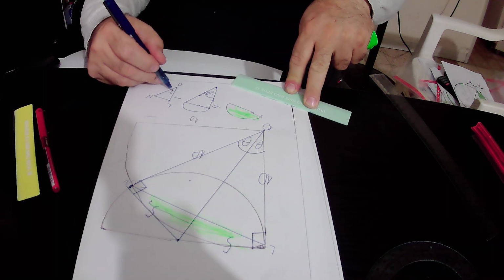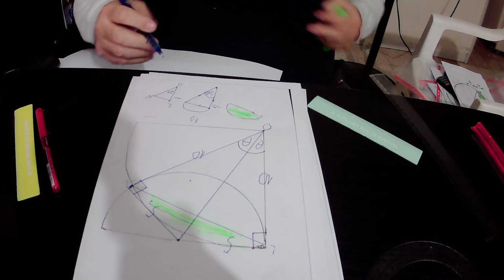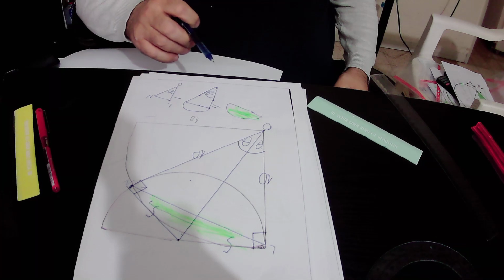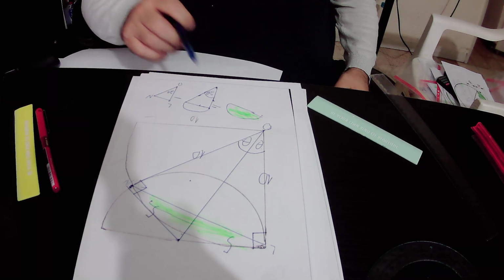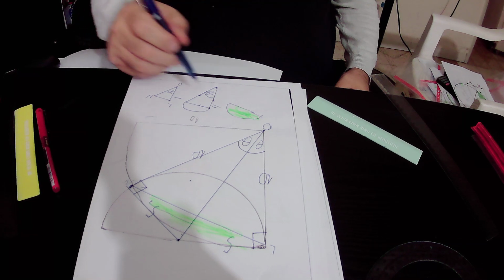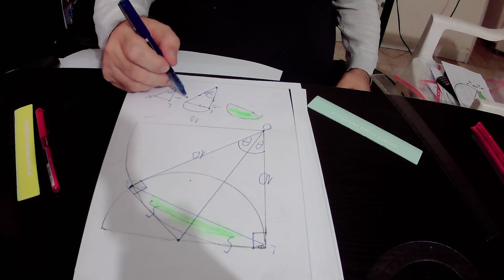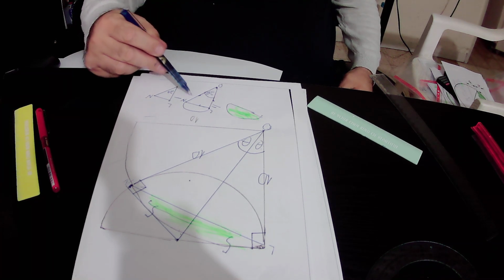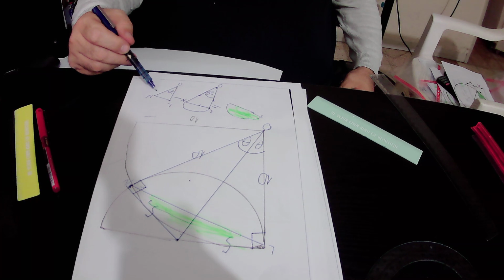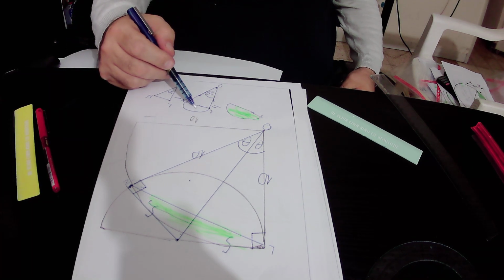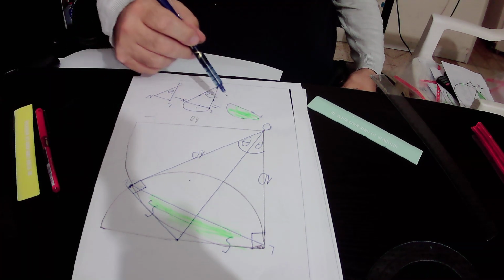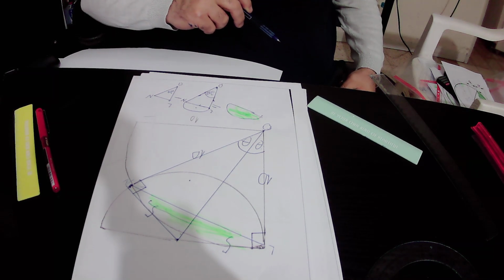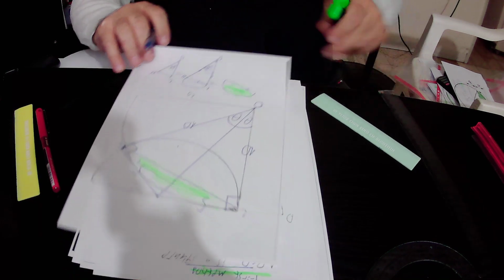The angle here is 2 theta. So it is very easy to see from the drawing that if we subtract from the area of sector L and O the area of triangle L and O, it will give us exactly the area of this circular segment, the area of the green circular segment.